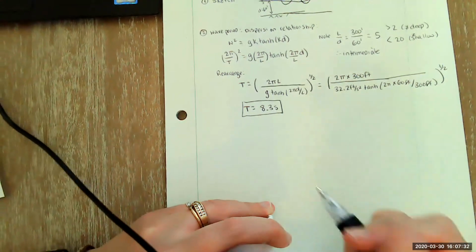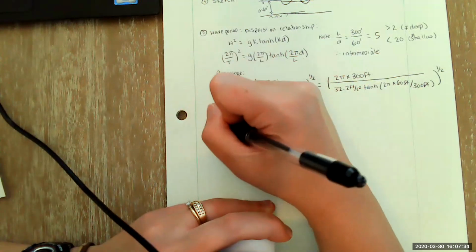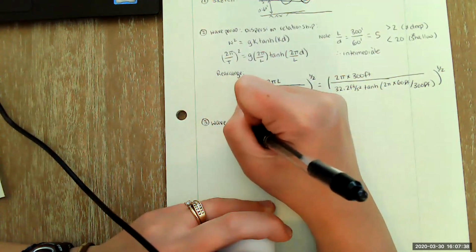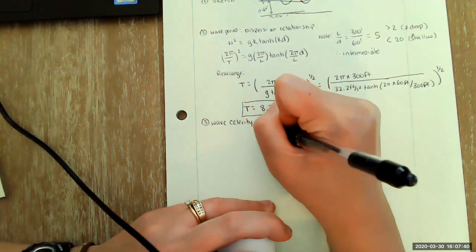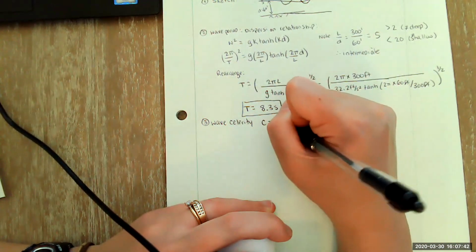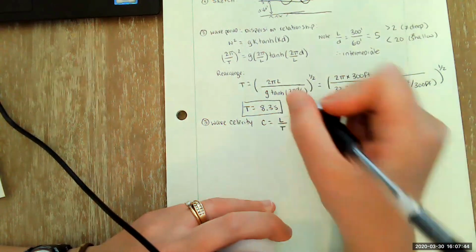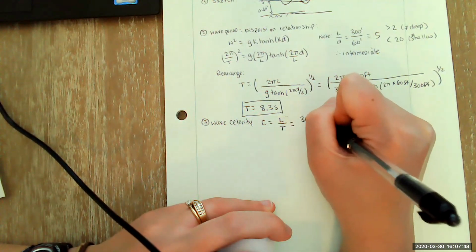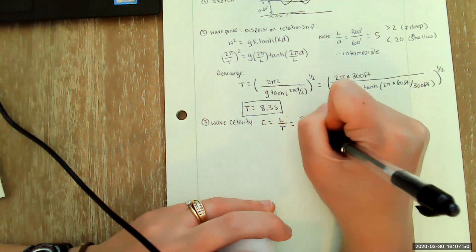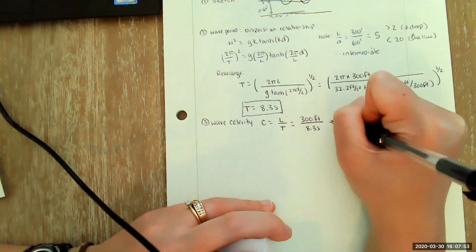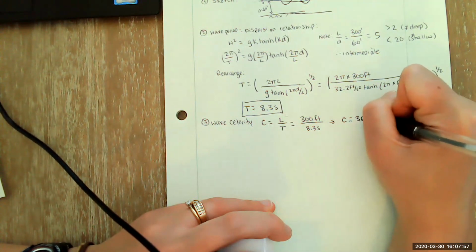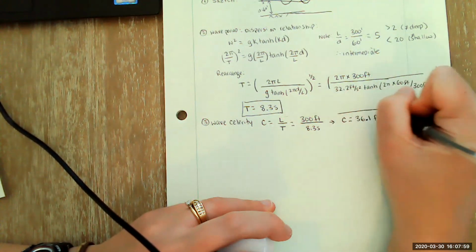Awesome. And then once we have our period, it's pretty quick to calculate wave celerity. We know that the wave celerity, C, is defined as the wavelength divided by the wave period. Now we know both of these numbers, so we have 300 feet divided by 8.3 seconds. So we get that C is equal to 36.1 feet per second.